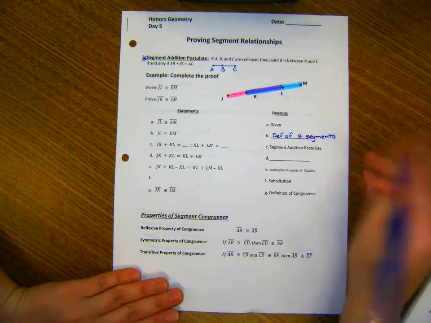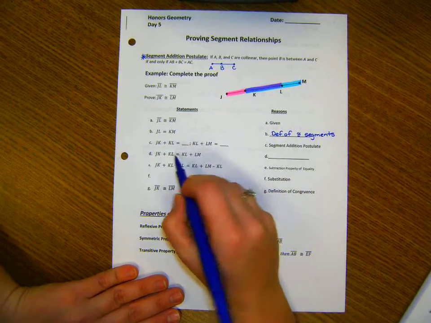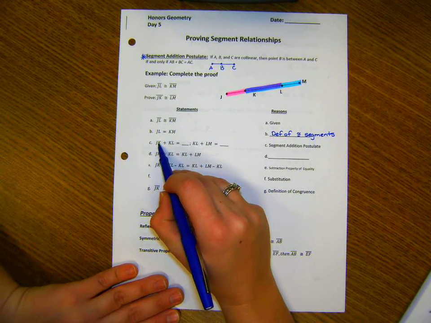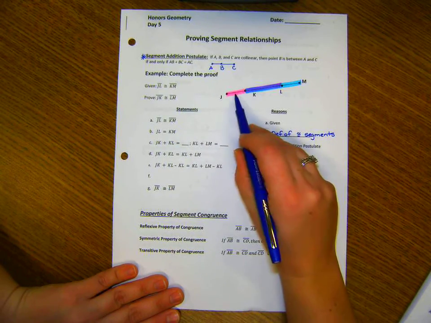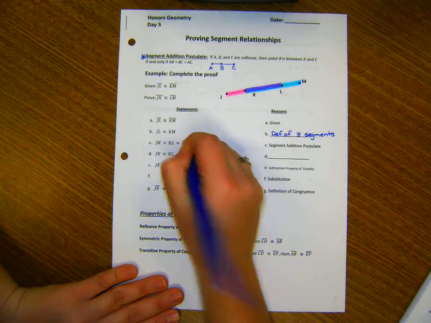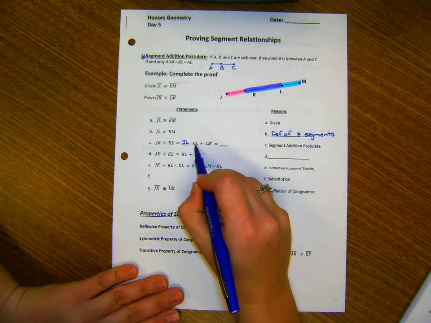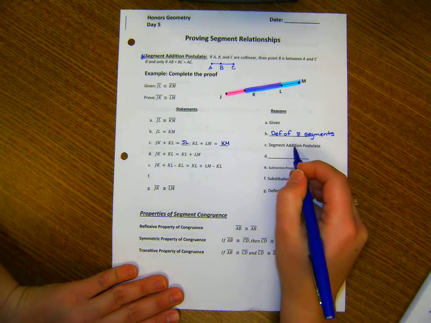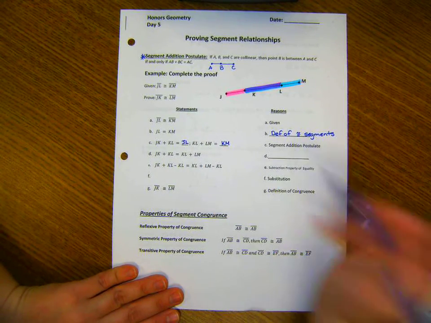Now, in part C, I took JL and rewrote it as JK plus KL. If you look up here, those two together will give you JL. Then I did the same for KM, rewriting it as KL plus LM. That is an example of the segment addition postulate.